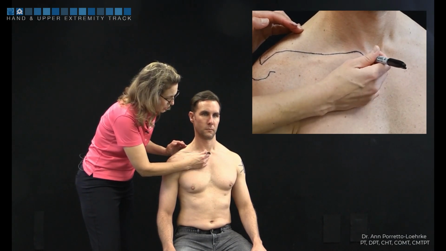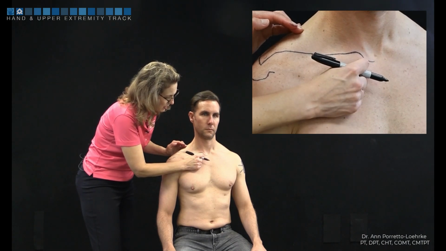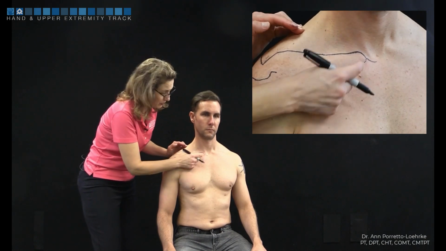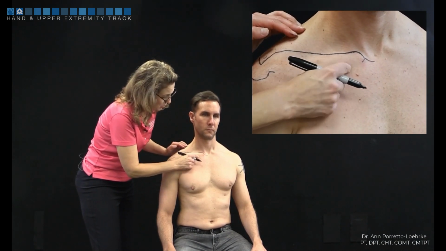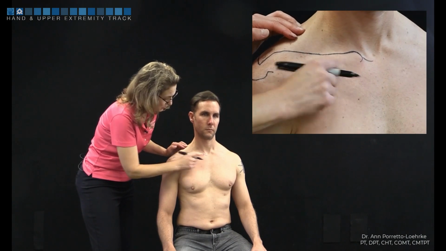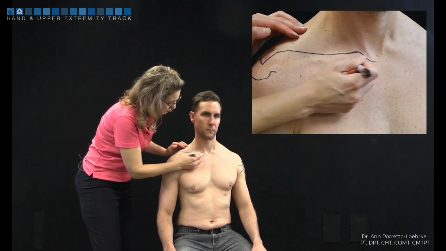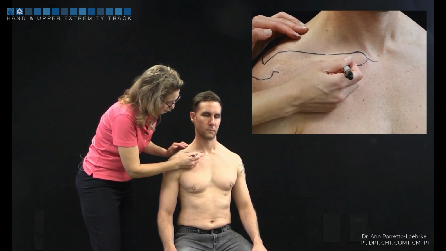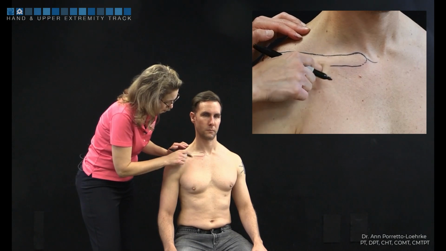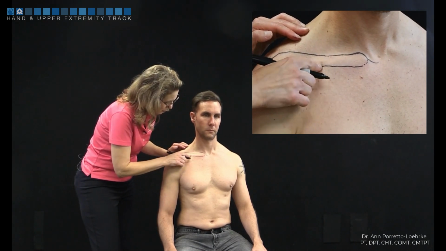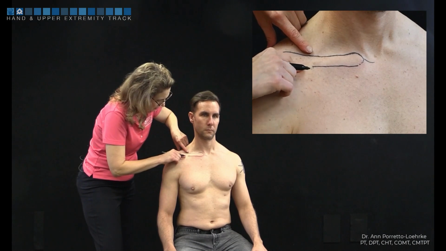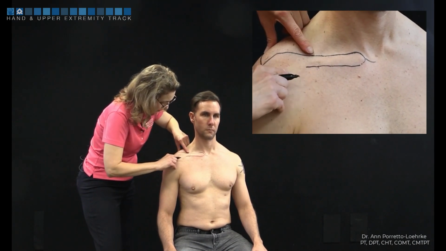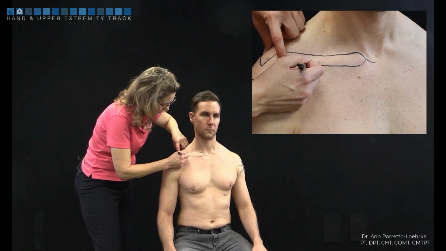So here's my sternal notch. I come down, and here is where I palpate my SC joint. So just the inferior half articulates. I'm going to draw out the remainder of his clavicle now inferiorly. So we can appreciate that S-shaped curve of the clavicle. And we're going to follow that all the way to where it's going to connect to the acromion.